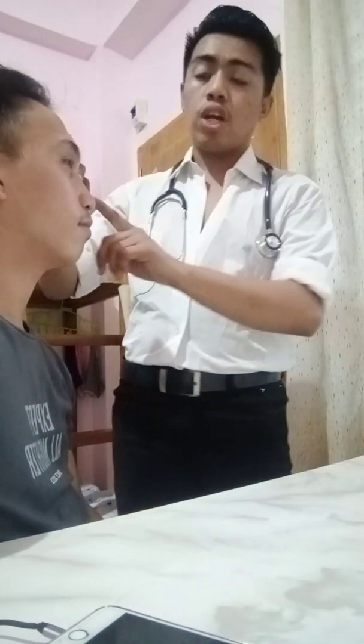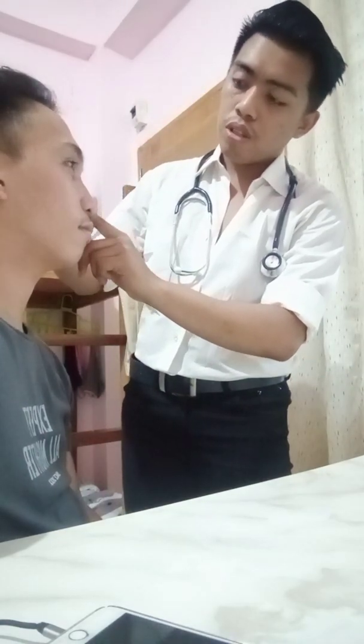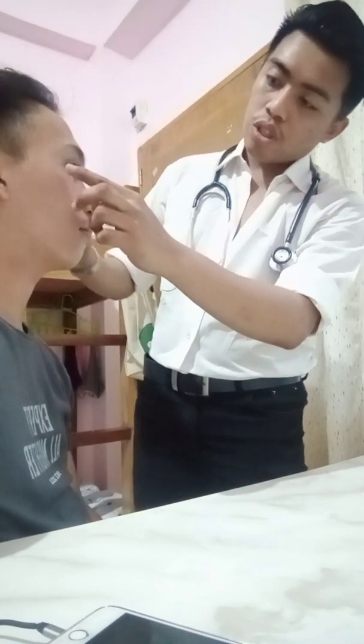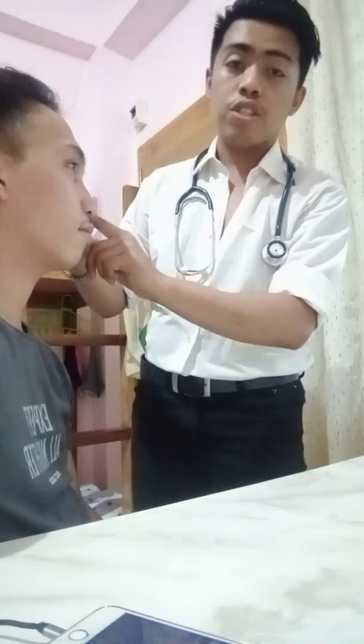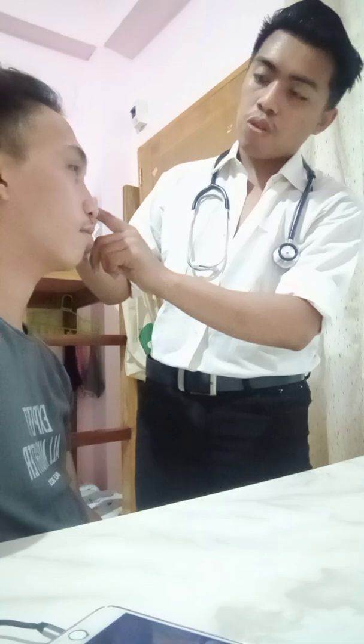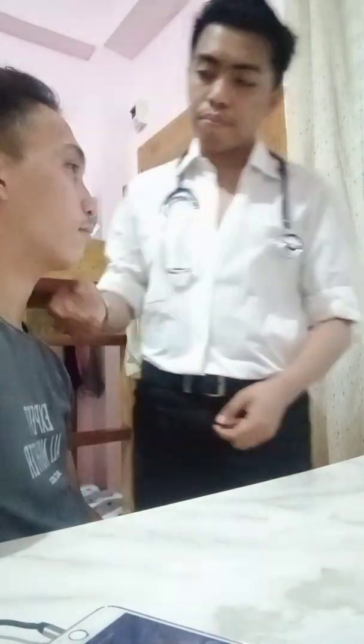And now let's inspect his eyes to check for signs of jaundice or erythema. His eyes are normal. There's no swelling, and there is no redness, and the eyelid is pinkish. There's no sign of jaundice or erythema. It's normal.